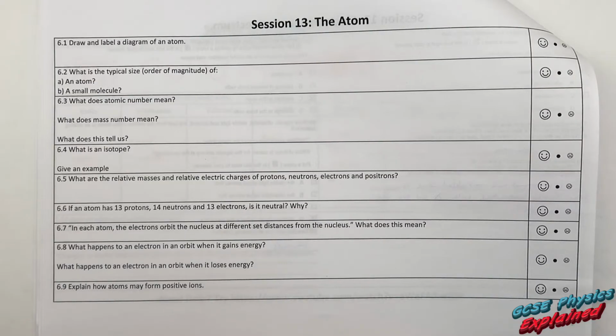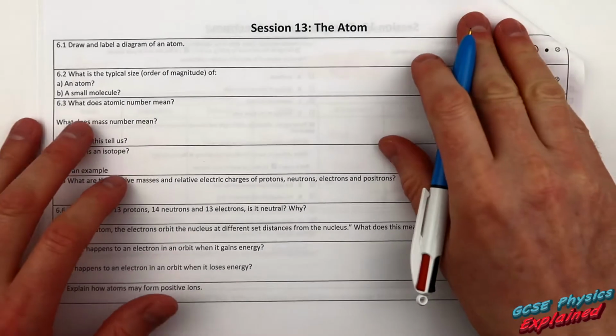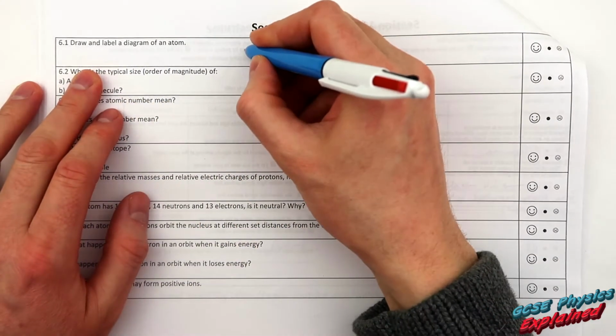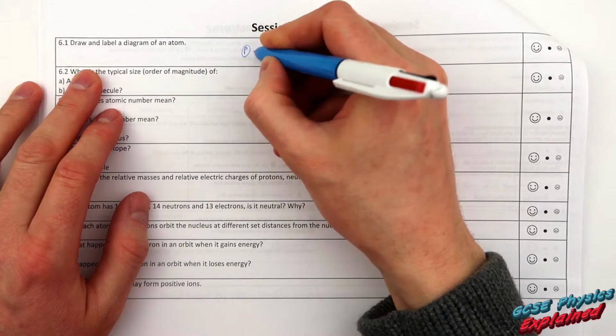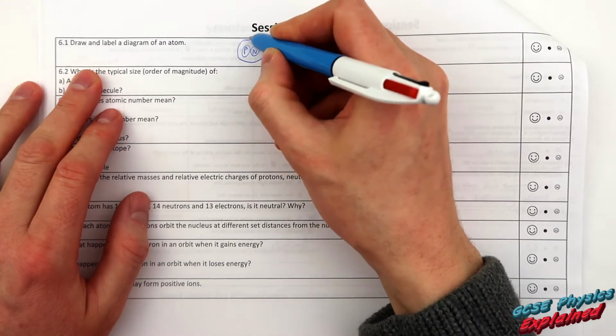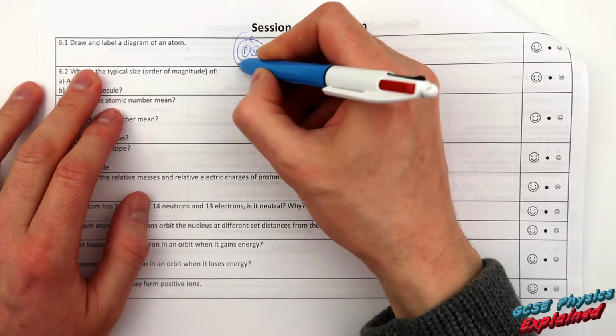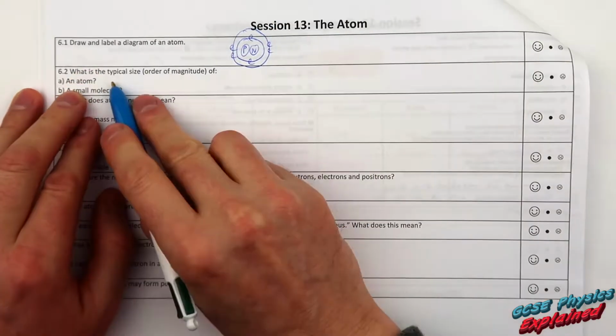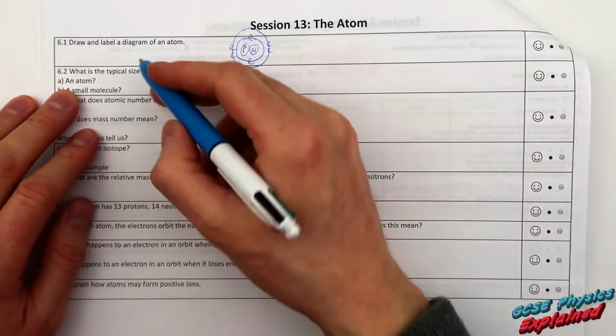Session 13, the atom. Speed physics. Draw and label a diagram of an atom. That would be the nucleus in the middle, made of protons and neutrons, and it would be surrounded by electrons in orbiting shells.